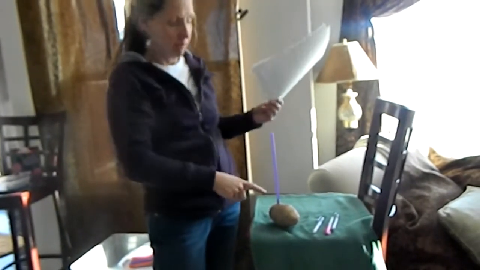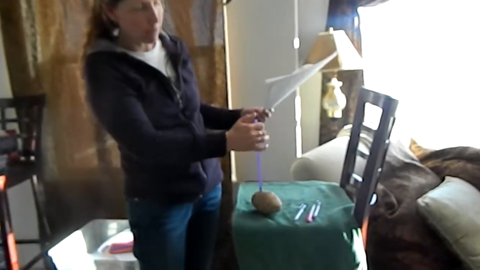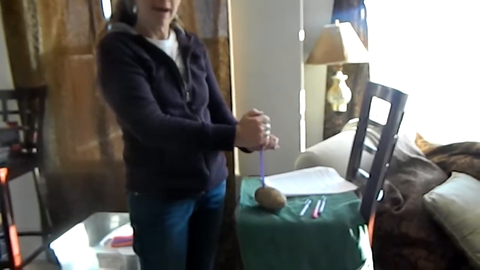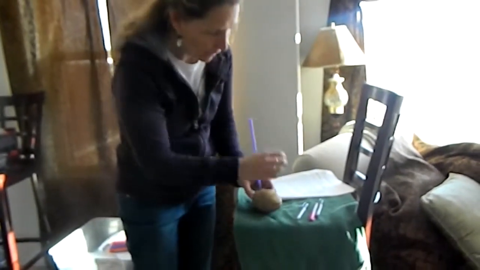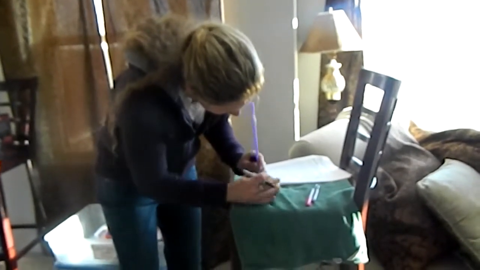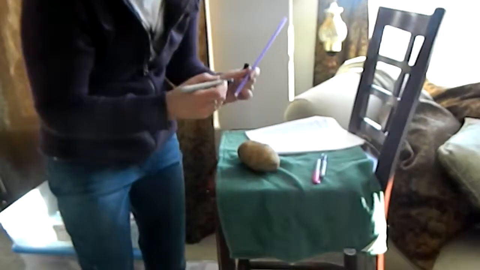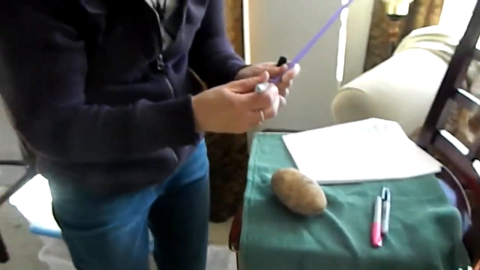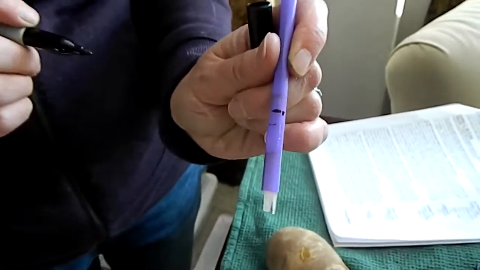The air, again, was trapped inside of the capped straw. It had nowhere to go. So you could only force so much of it, compact it so much, and that's why it didn't go in as far. Again, show the difference. It's not a huge difference, but it's a difference.